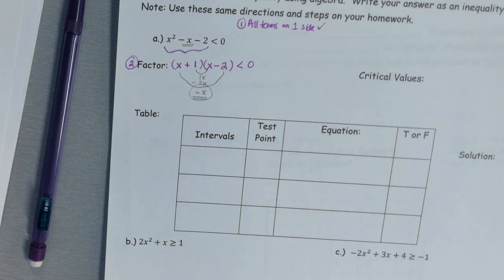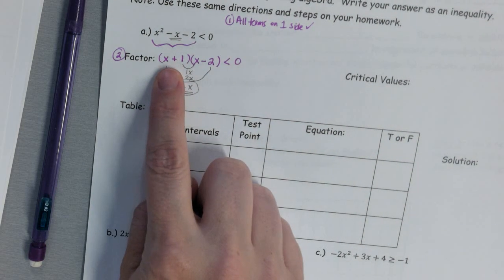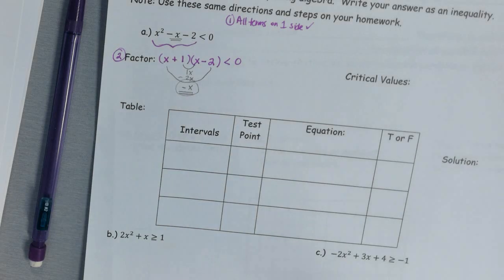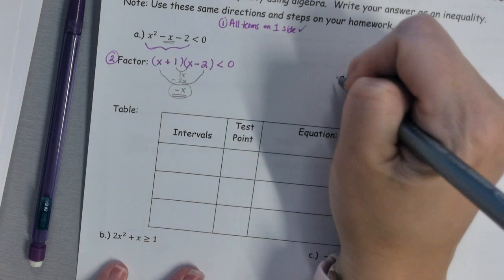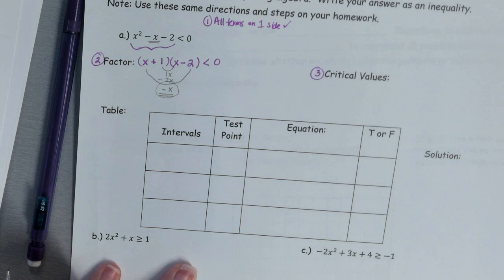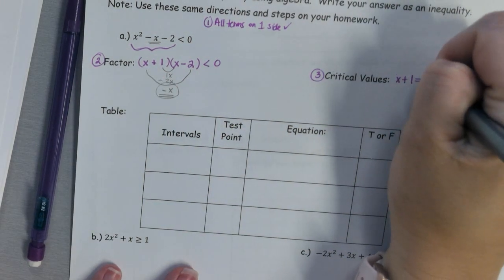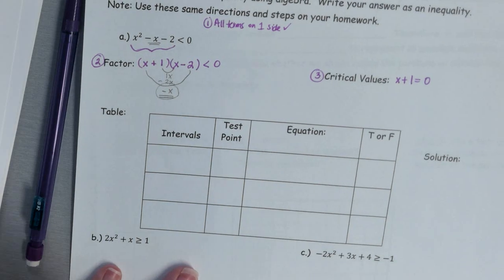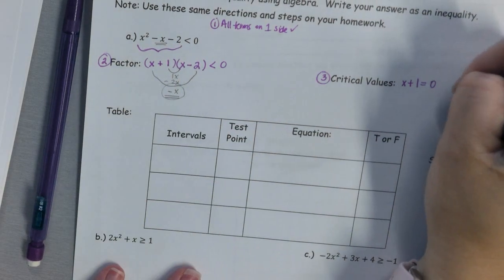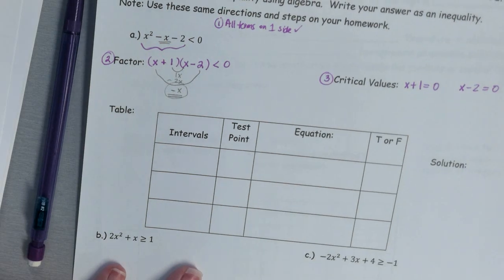So this says find the critical values where your value of each factor equals 0. So all we have to do for the critical values is take each factor and set it equal to 0. Okay, so the first factor is x plus 1. We're going to set that equal to 0. The second factor is x minus 2. We're going to set that equal to 0. And then we're going to solve.